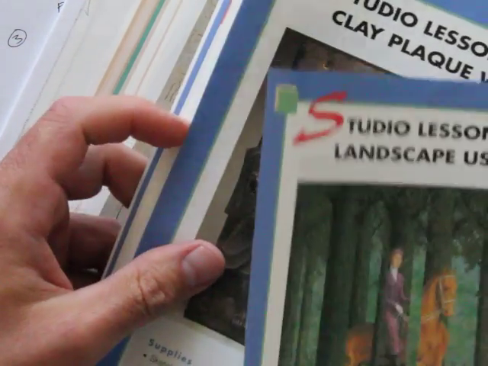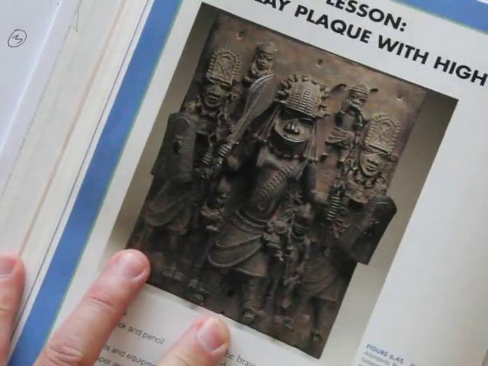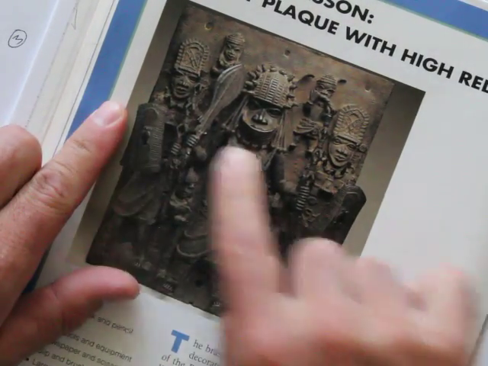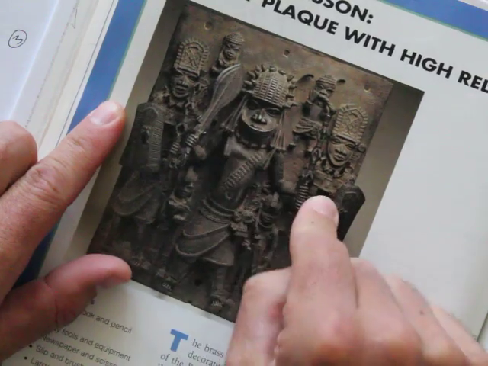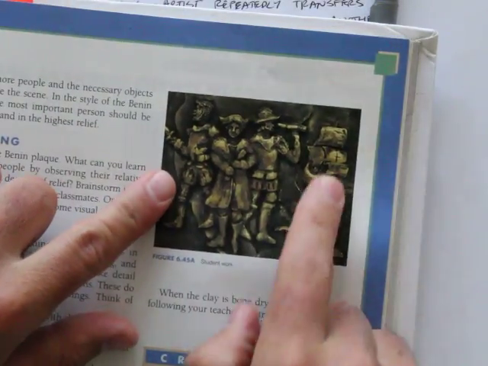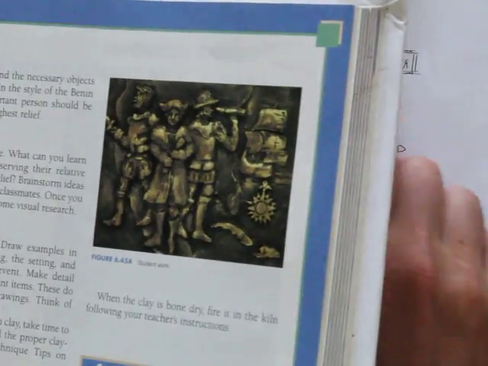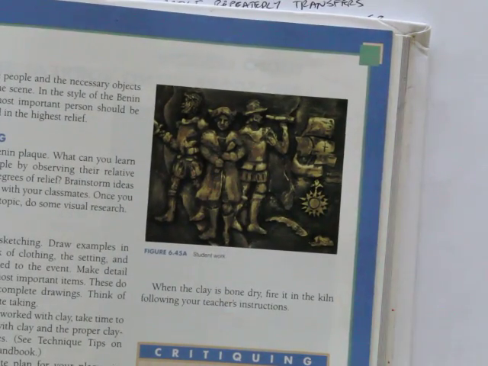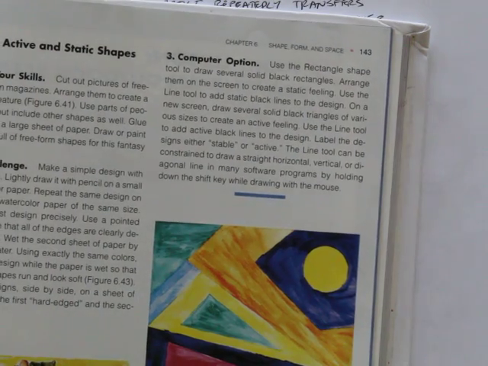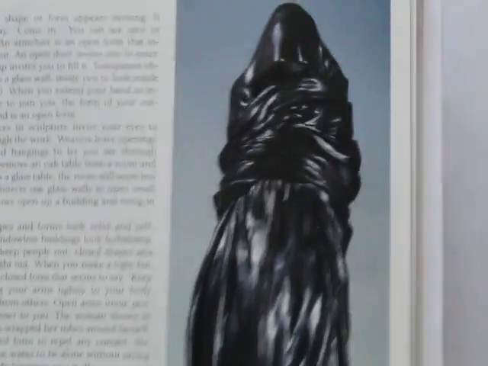All right. Oh, here we go. Here's a couple different reliefs. Here, this is relief sculpture. It's these guys on a flat background. Here's another relief sculpture. These guys on a flat background. I think you're kind of getting the idea of what we're talking about. Okay.